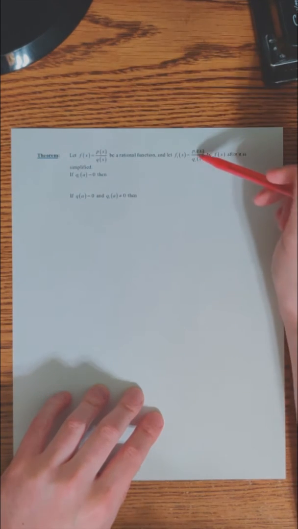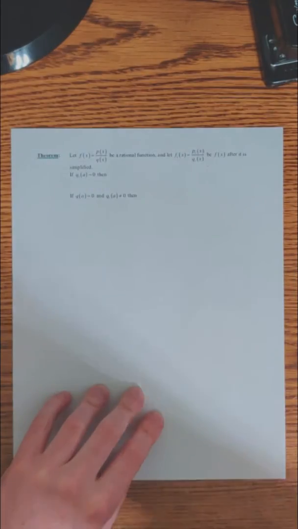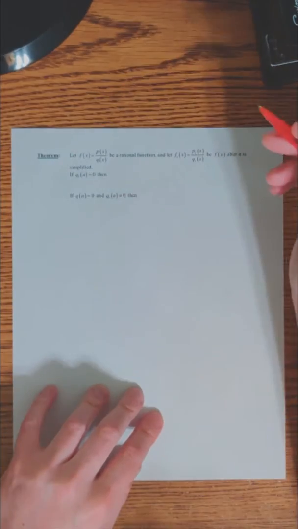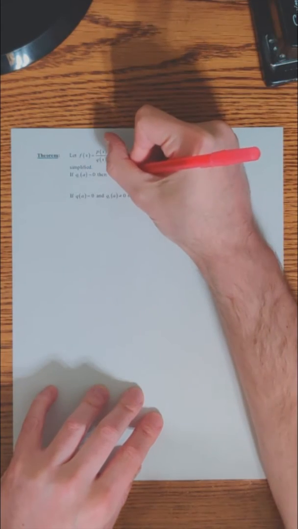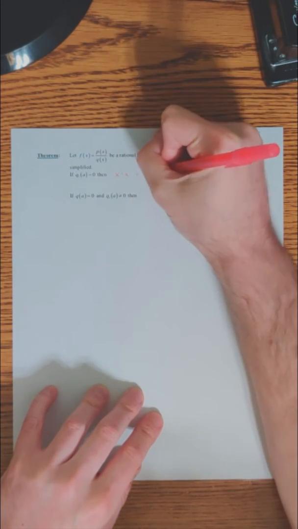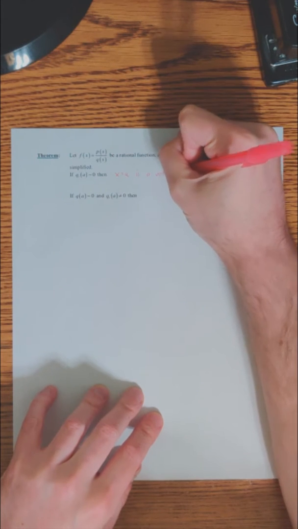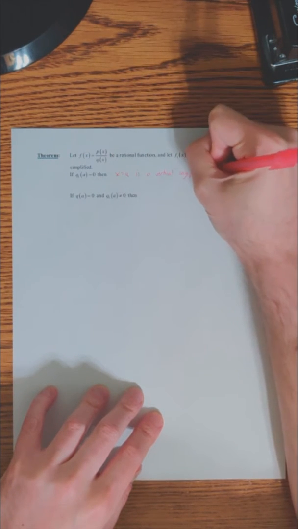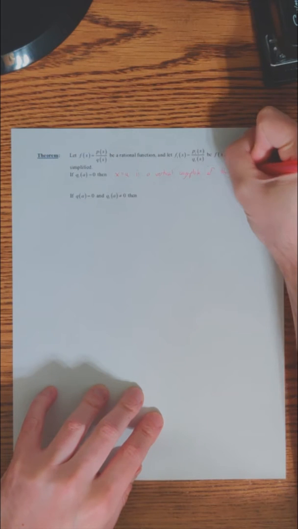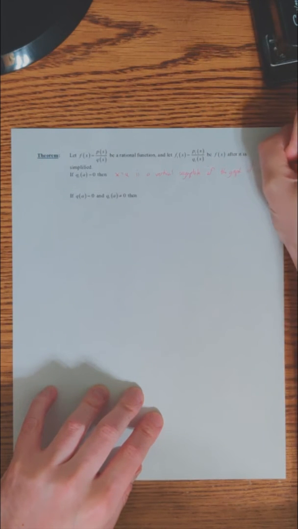Well, if the denominator of my new function is equal to 0 at some point a, then that means that x equals a is a vertical asymptote of the graph of f of x.